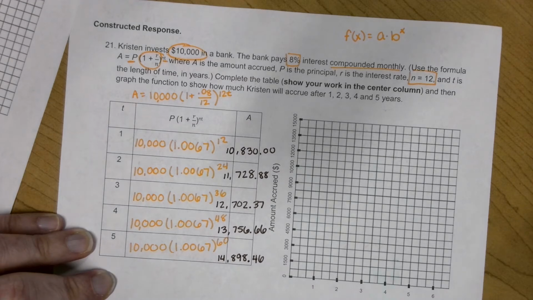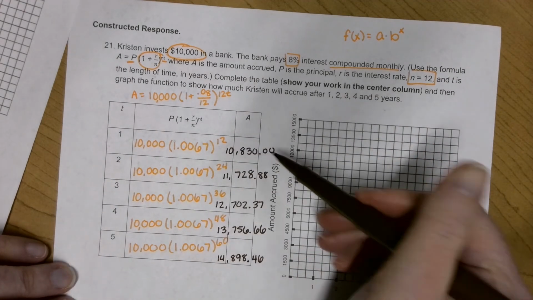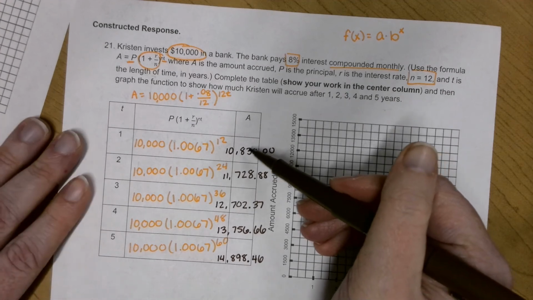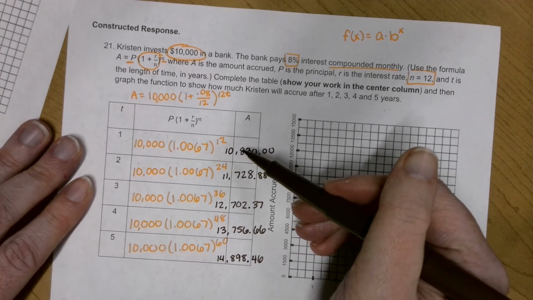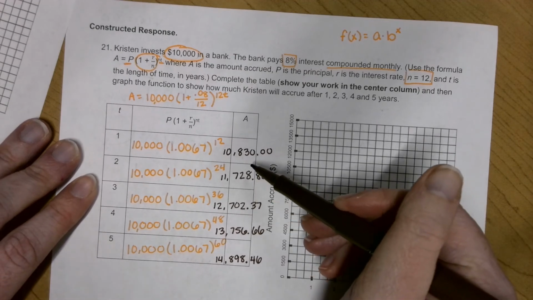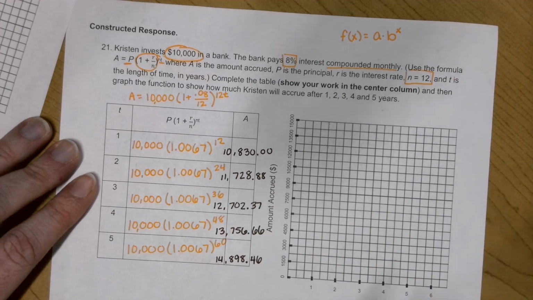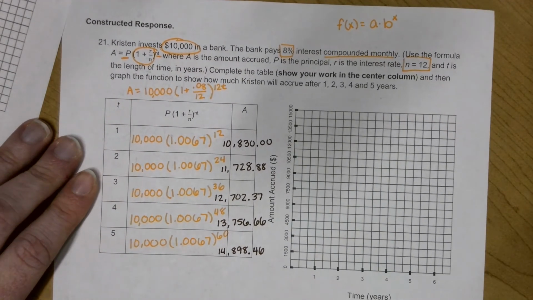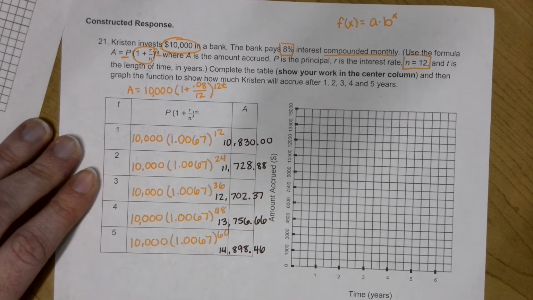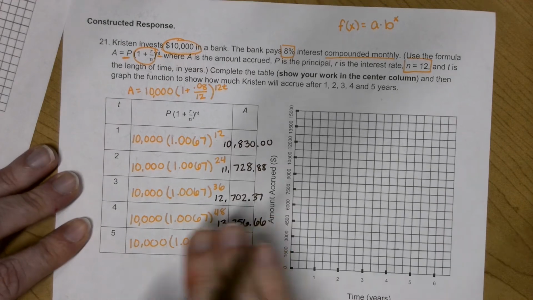Okay, so if you see, it's accruing by $800 the first year, closer to $900 the second year, and then it's getting closer and closer to $1,000 each year till you get over $1,000. So that's the beautiful thing about compound interest: when you start investing and you start compounding, you get more and more money. It's so great.